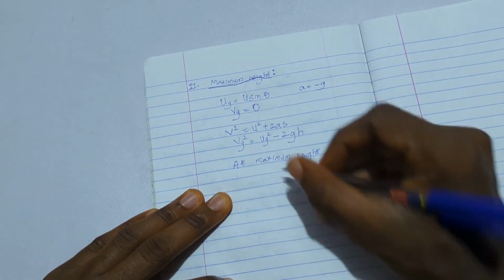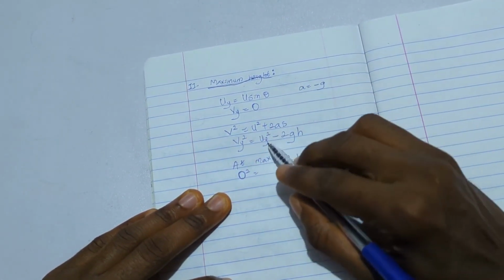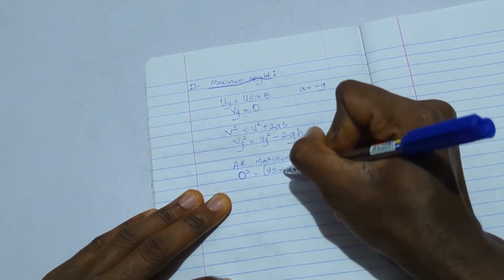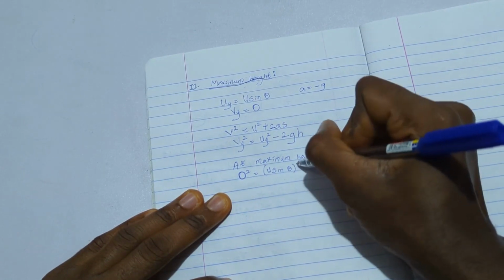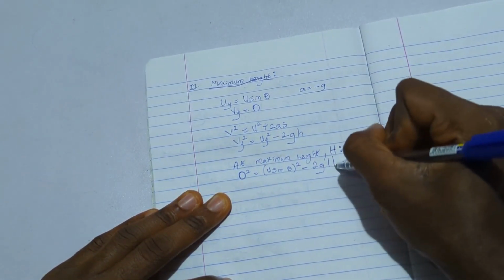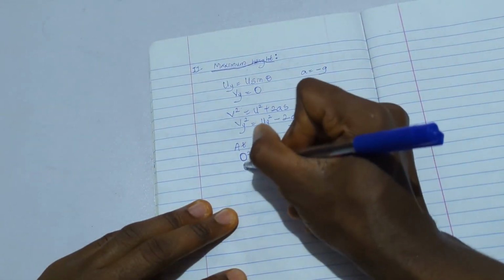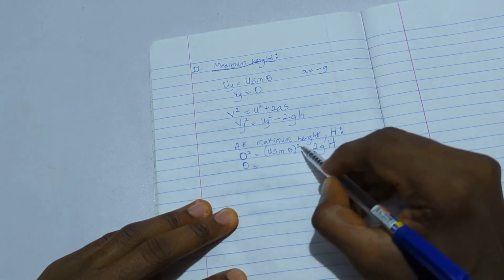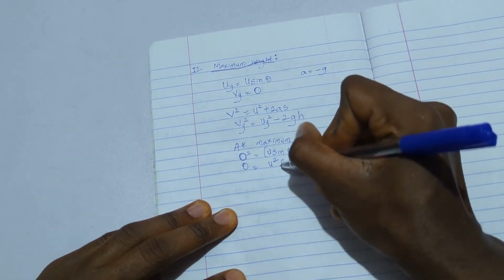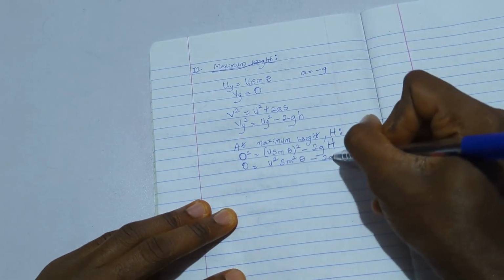So by substituting it, you know that your Vy is 0. 0 squared is equal to your Uy all squared, which is your U sine theta all squared, minus 2g, and we have here your H, capital H, like that. So if you go on, you will say 0 equals U squared, and sine theta squared is sine squared theta, minus 2gH.